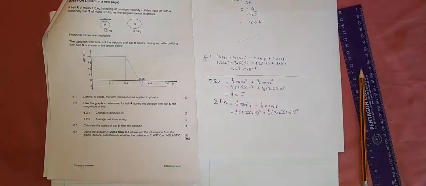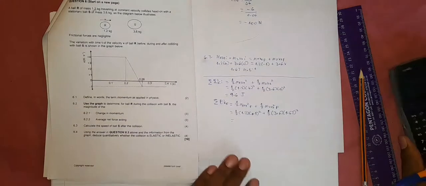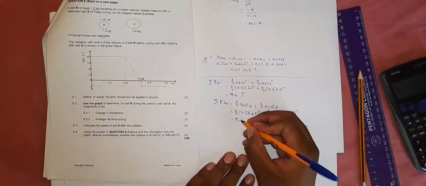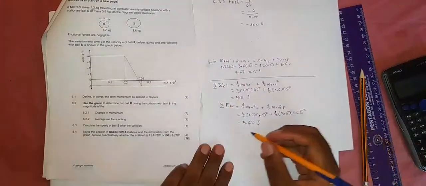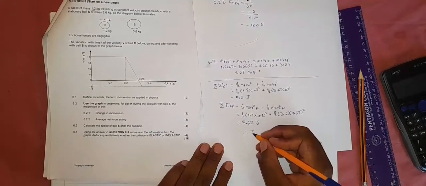And let me find the answer there. It's half of 1.2 into -1 rather, plus half into 3.6 times 1.67 squared. So we got 5.62 joules. So since these two kinetic energies are not the same, therefore this collision is inelastic.